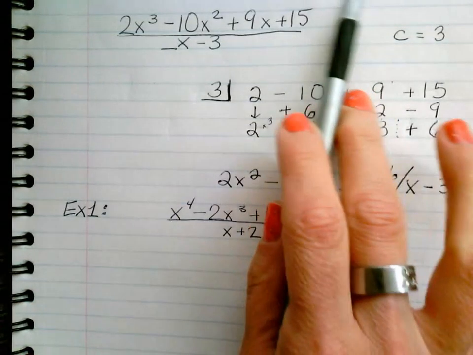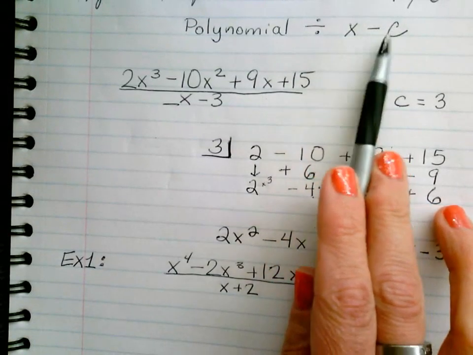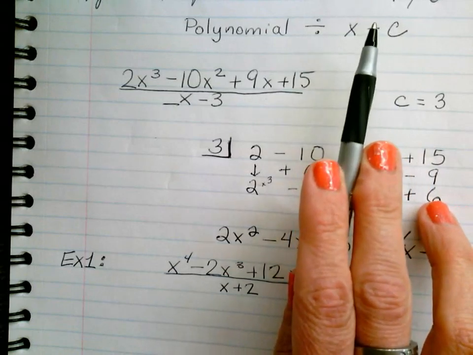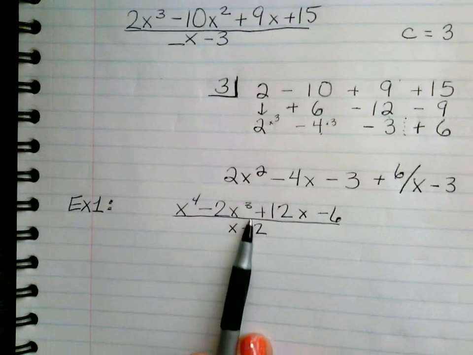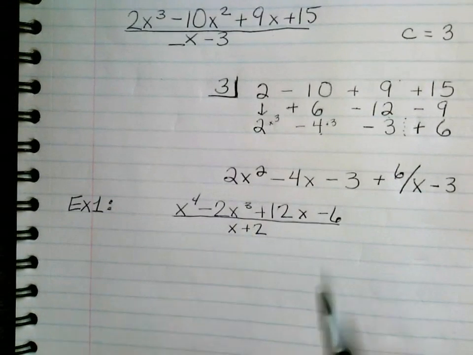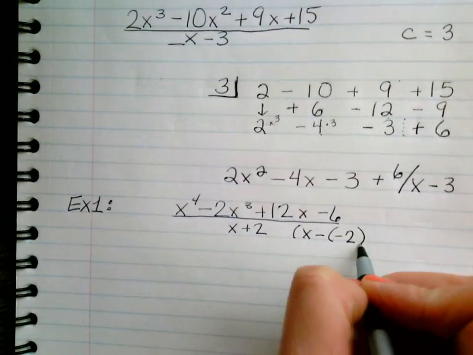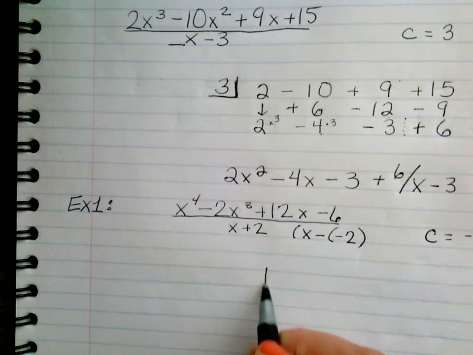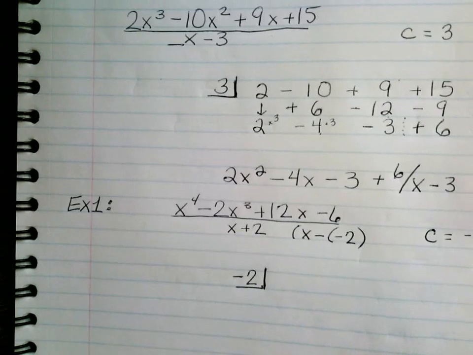Now, if you remember, the form for the divisor is x minus a number. Okay? X minus a number. And since the number they're giving us is a positive 2, that's the same thing as saying x minus a negative 2. So c equals negative 2. And I'm going to start building my scenario.